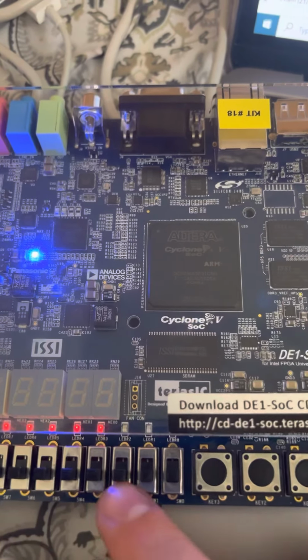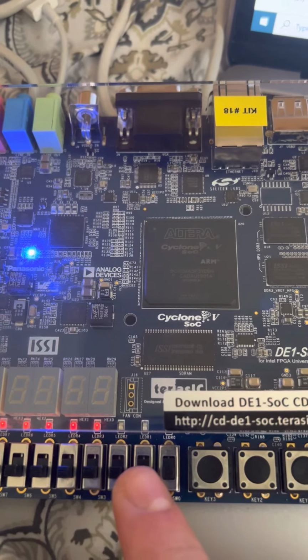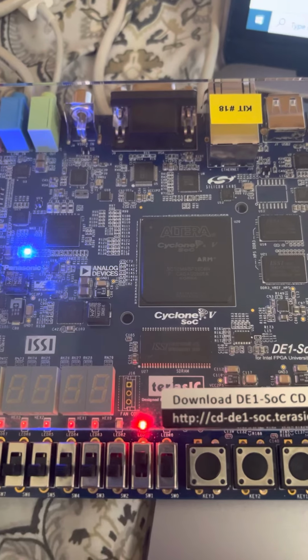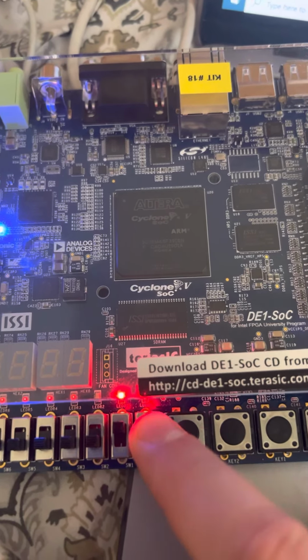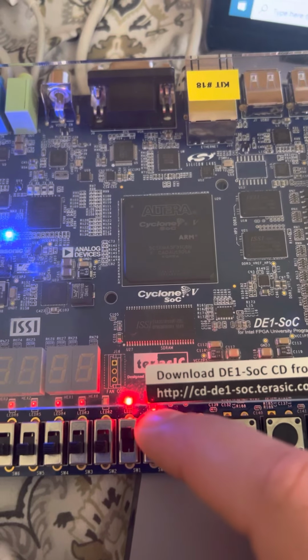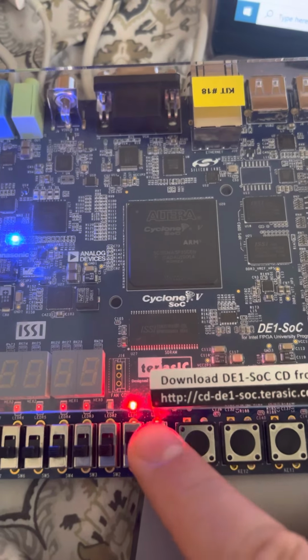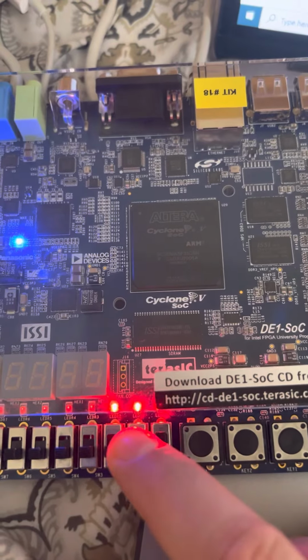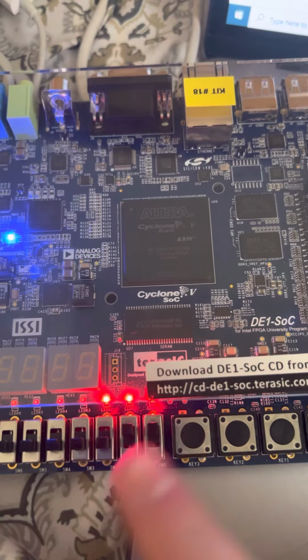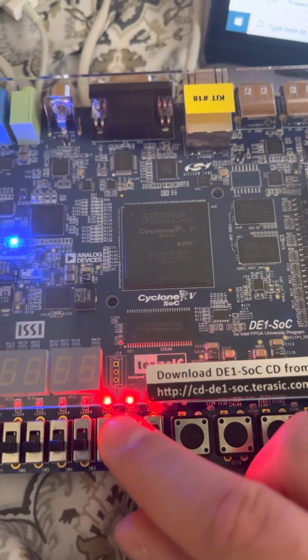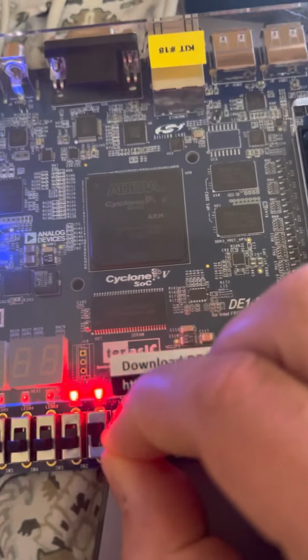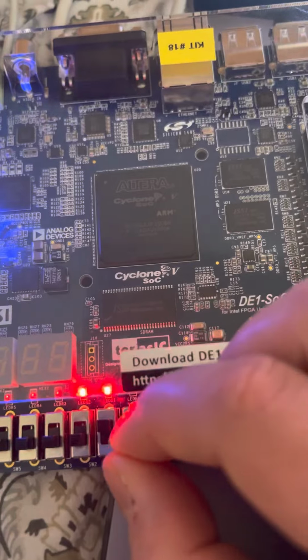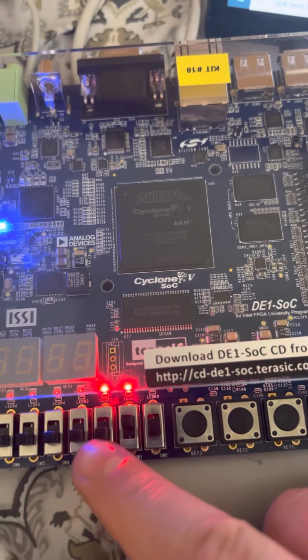So if we have the trigger or the positive trigger on, and if we change the value of D to on, it triggers every time it's positive, so every time it goes down and up. So now even if we change this D on and off, it's not going to change our value.